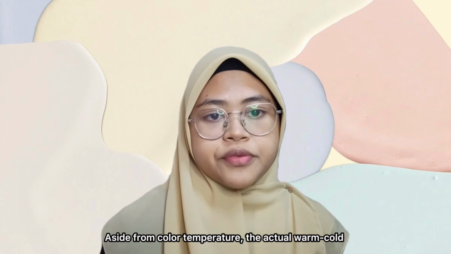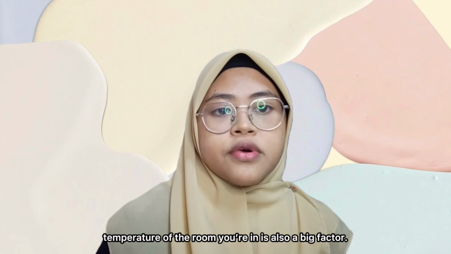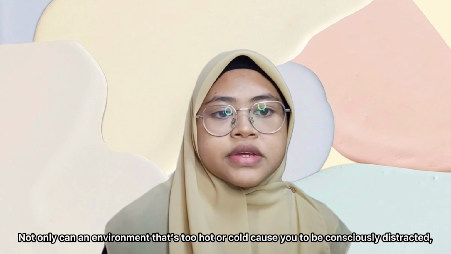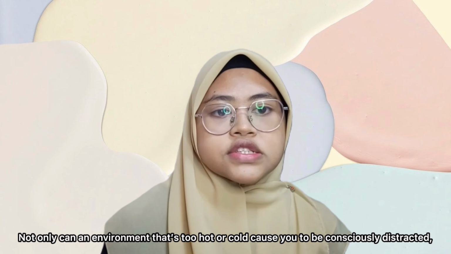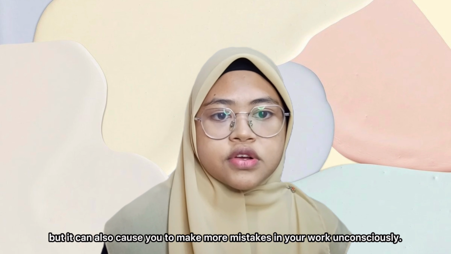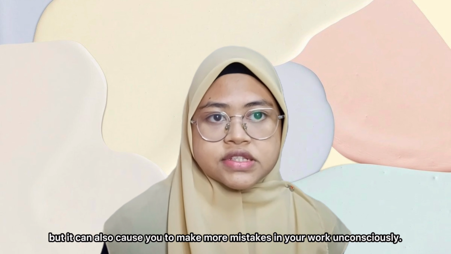Aside from color temperature, the actual warm-cool temperature of the room you are in is also a big factor. Not only can an environment that is too hot or cold cause you to be consciously distracted, but it can also cause you to make more mistakes in your work.